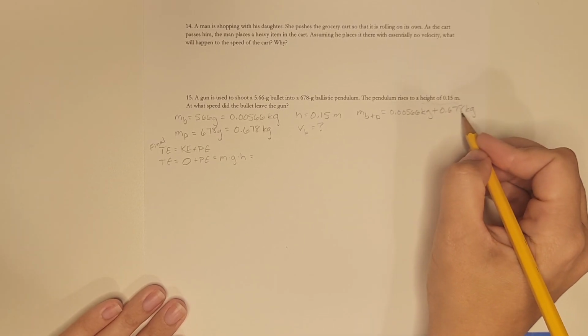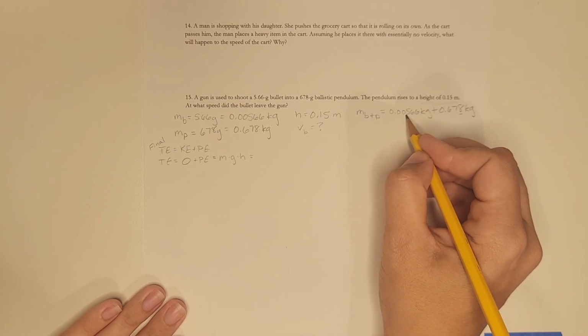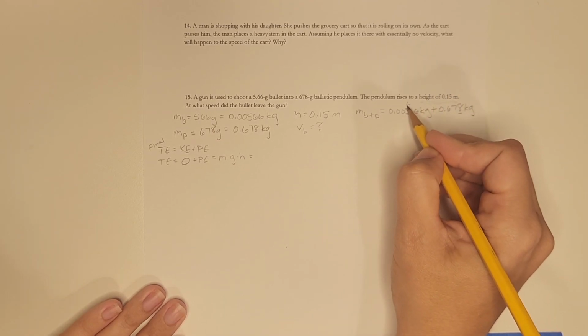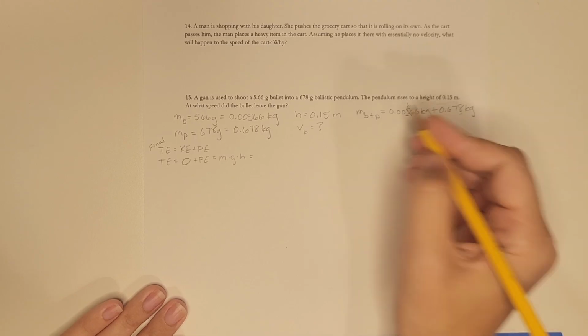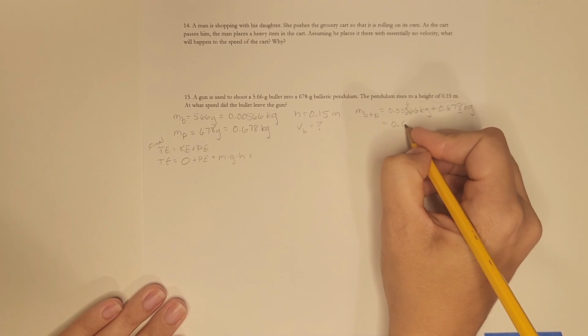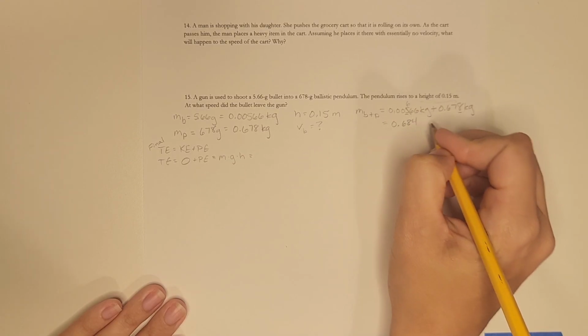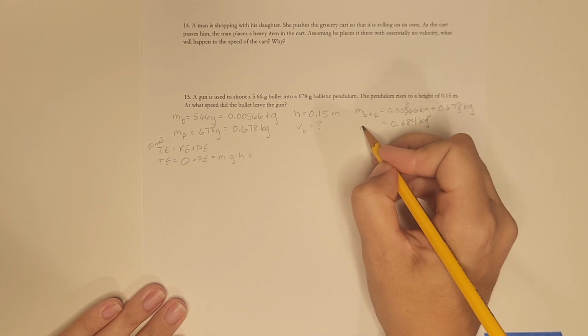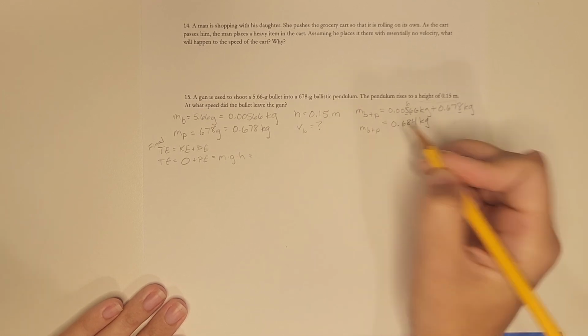And remember, we can only go to the least precise digit. Okay, and so this is going to be like we are adding 0.006 to this. And so we'll get 0.684 kilograms as our mass of the bullet plus the pendulum.